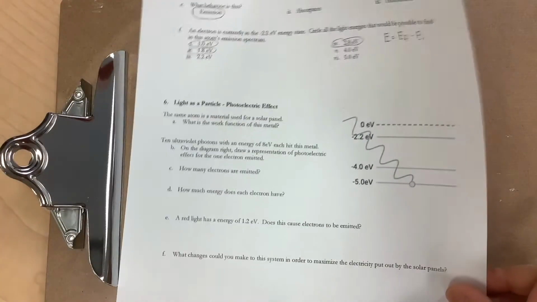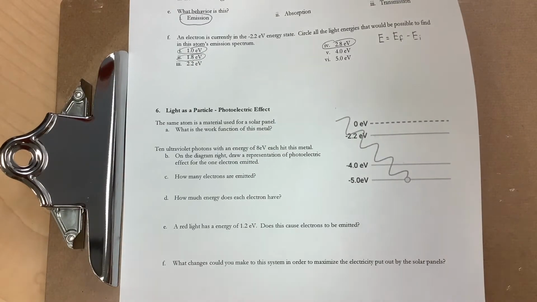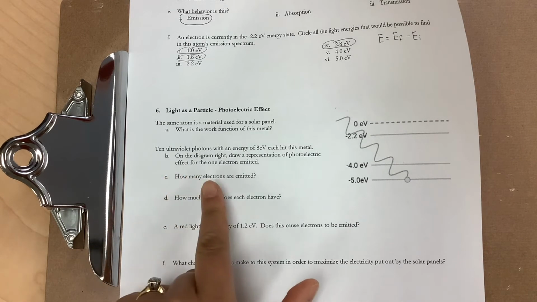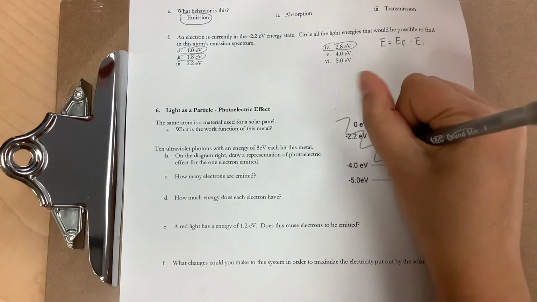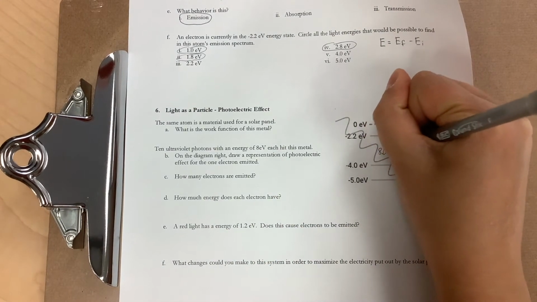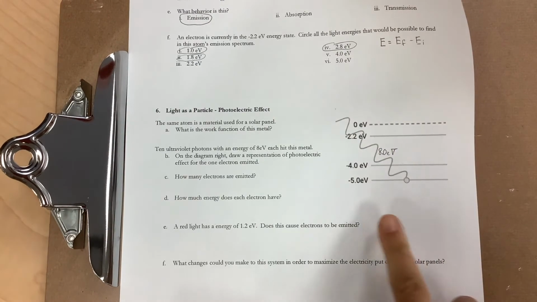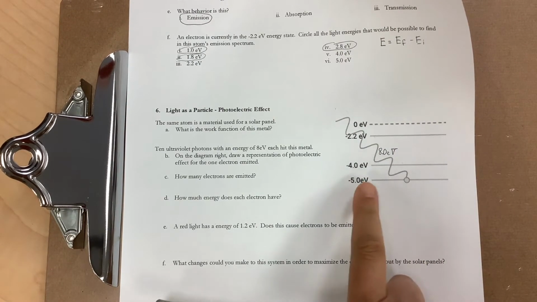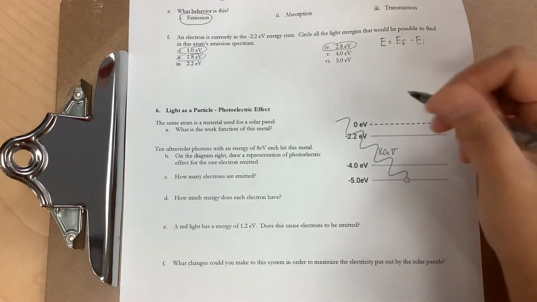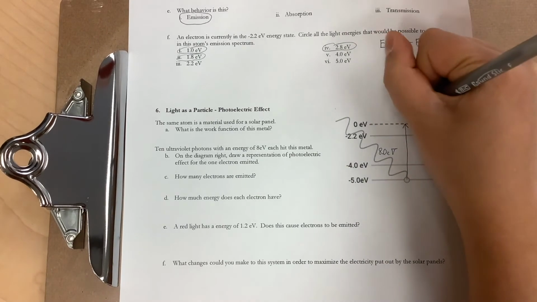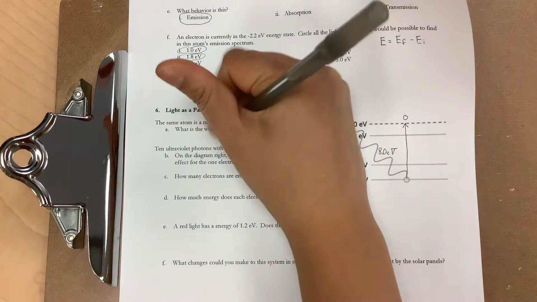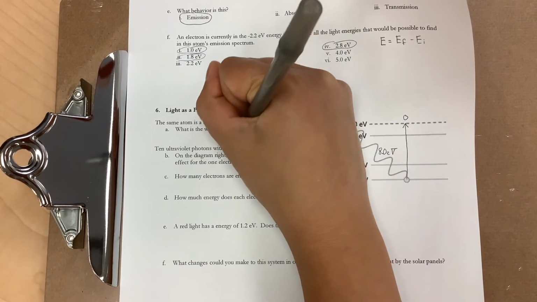Now, let's say I go the other way around. I take that same atom and I shine a light at it. This says 10 ultraviolet photons with 8 electron volts each hit this electron. Well, 5 of the electron volts are needed to excite the electron to escape. So my work function is 5.